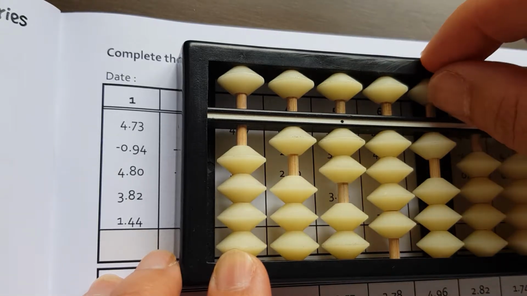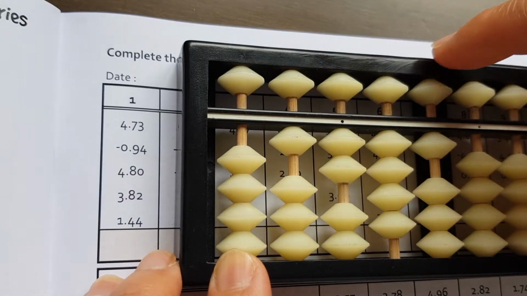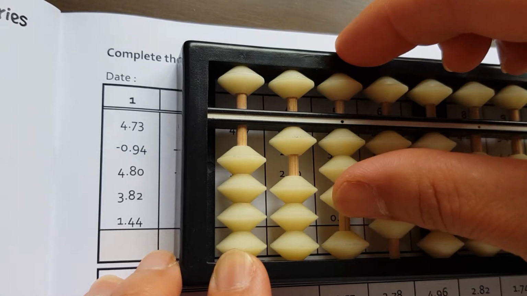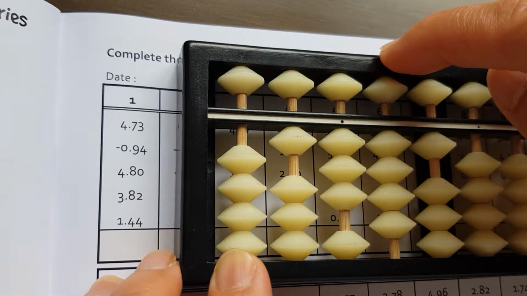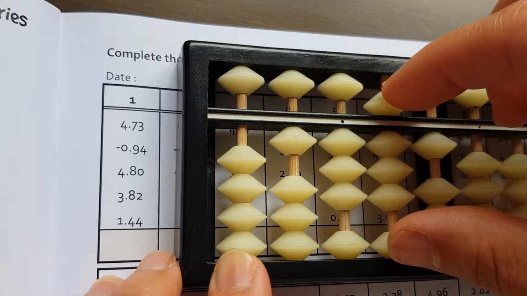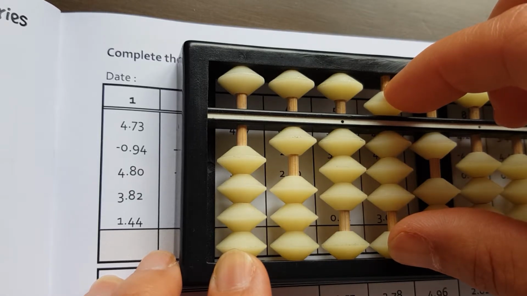So then next one, we need to add 1.44. So to add 1 here is straightforward, add 1. To add 0.4 is at 5, take away 1. So basically, just keep on recalling how you would add numbers to the 5 and to the 10. That's all you need to do.